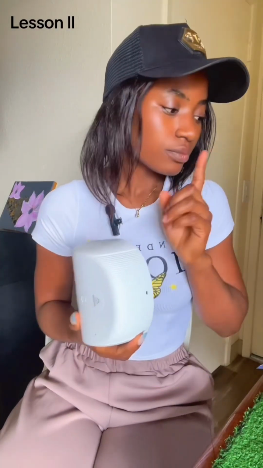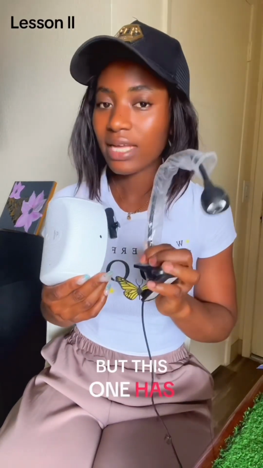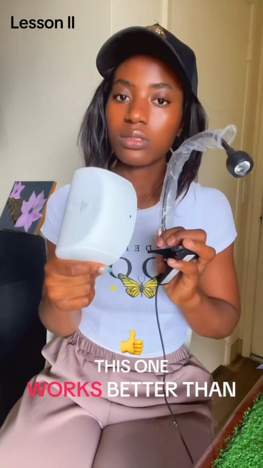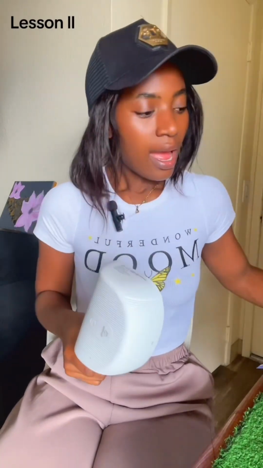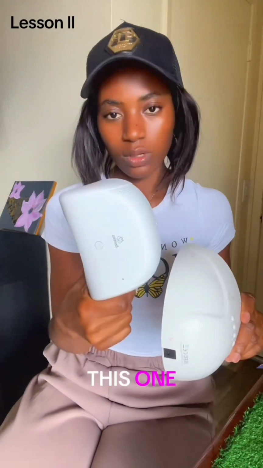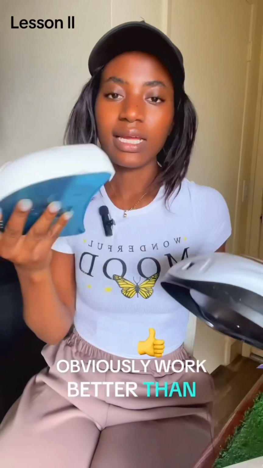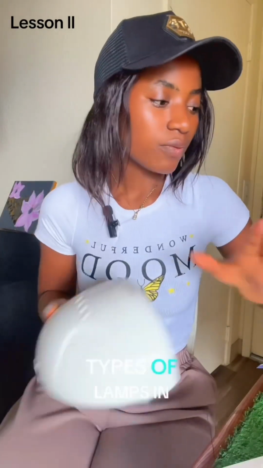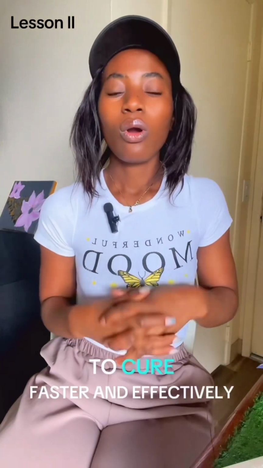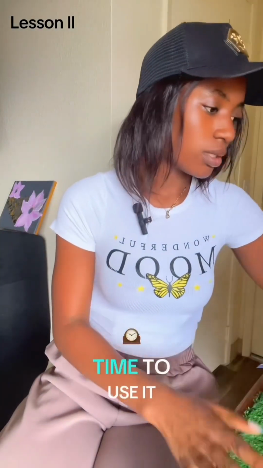So this one works better than this one, but this one has its own purpose. This one works better than this one, and this one will obviously work better than this one. So there are different types of lamps in the market, depending on the capacity to cure faster and effectively, or efficiently. I don't know which term to use there.